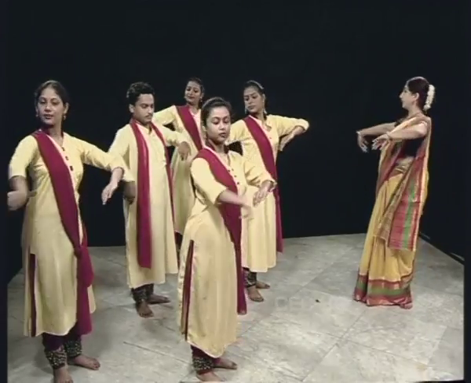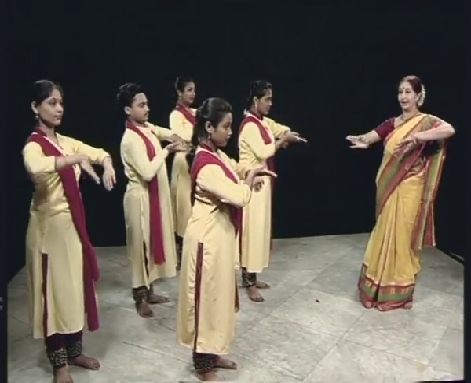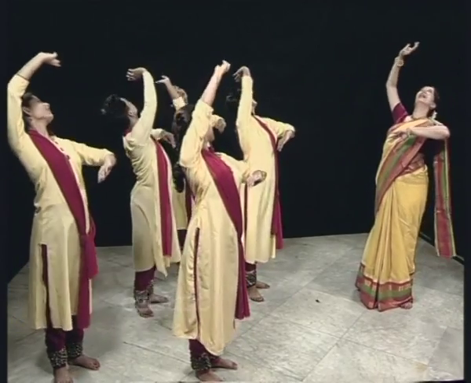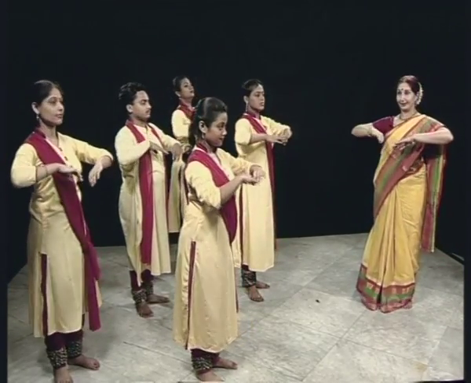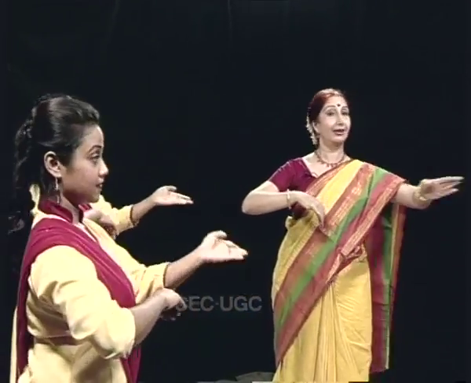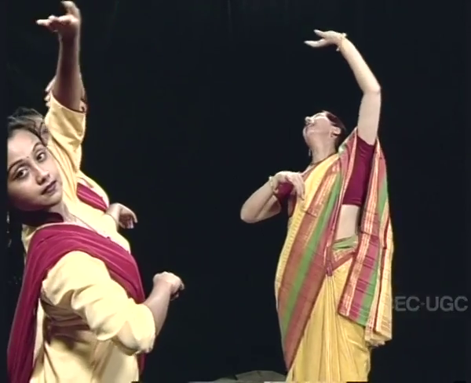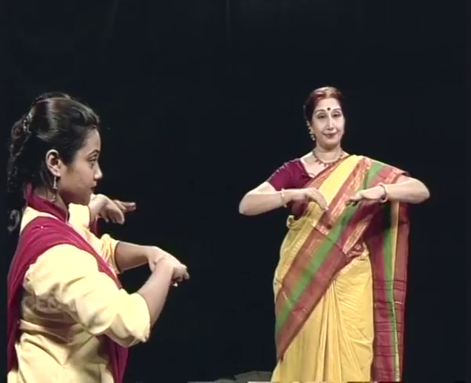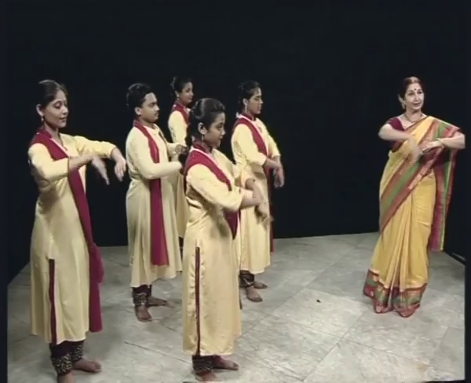1, 2, 3, 4, 5, 6, 7, 8, 1, 2, 3, 4, 5, 6, 7, 8. We will now do it with the beats of the trital. But instead of doing it in 3 tempos, we will do it in 2, because these movements are faster ones. So we will do it in Tha and Dun. Start.